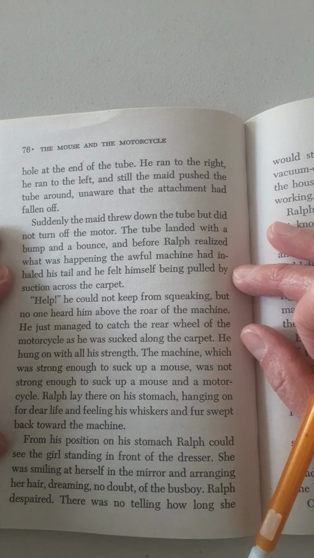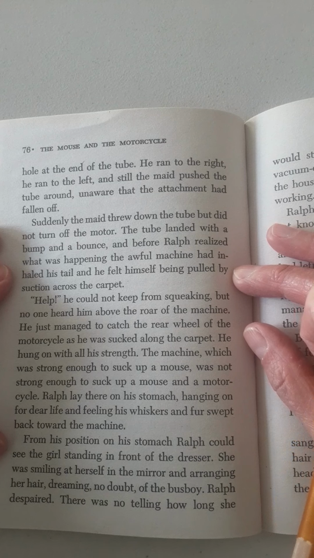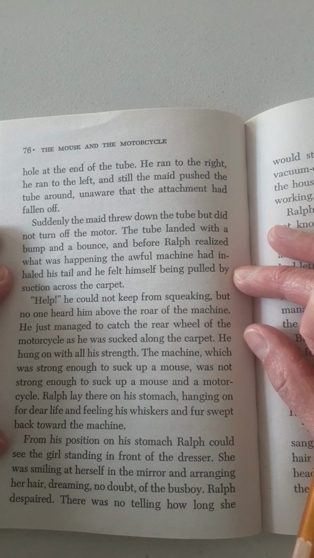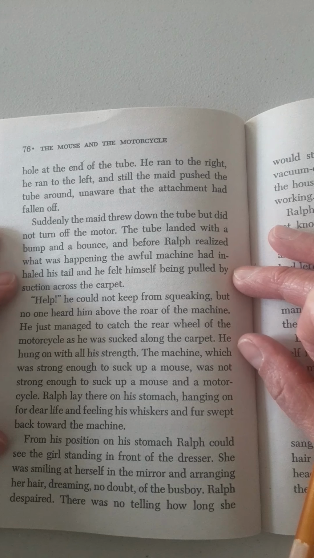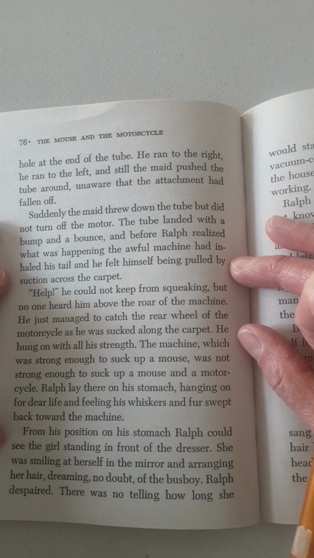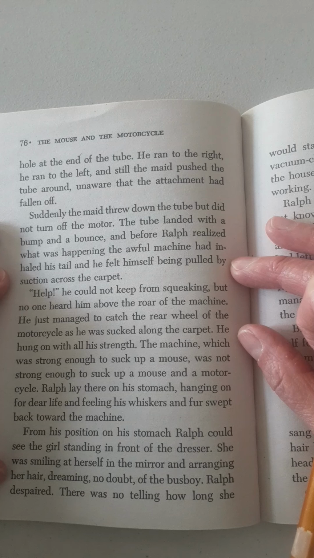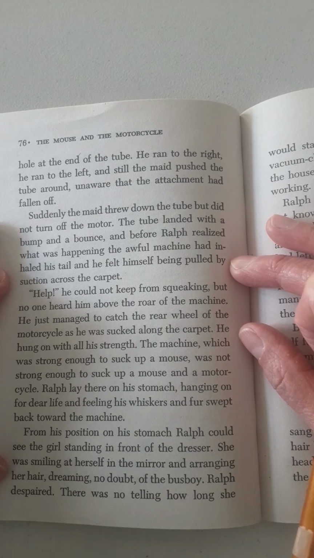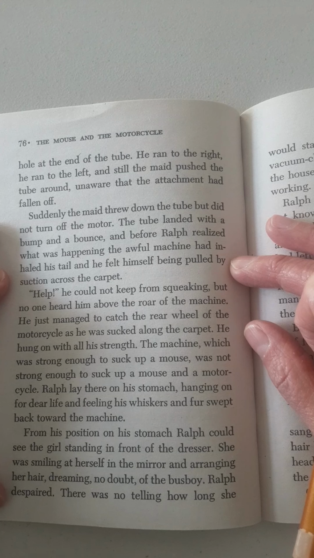Suddenly, the maid threw down the tube, but did not turn off the motor. The tube landed with a bump and a bounce, and before Ralph realized what was happening, the awful machine had inhaled his tail, and he felt himself being pulled by suction across the carpet. "Help!" He could not keep from squeaking, but no one heard him above the roar of the machine. He just managed to catch the rear wheel of the motorcycle as he was sucked along the carpet. He hung on with all his strength.